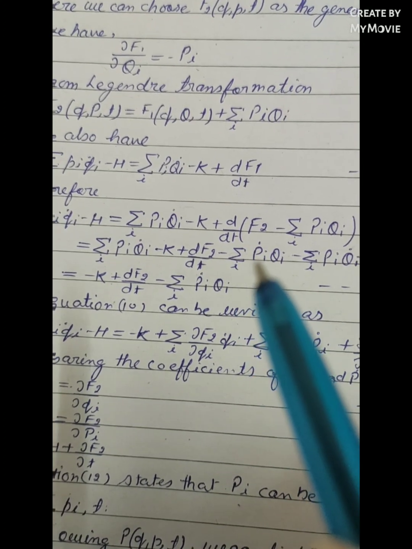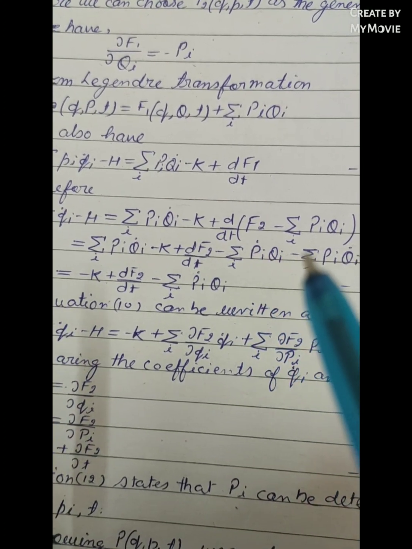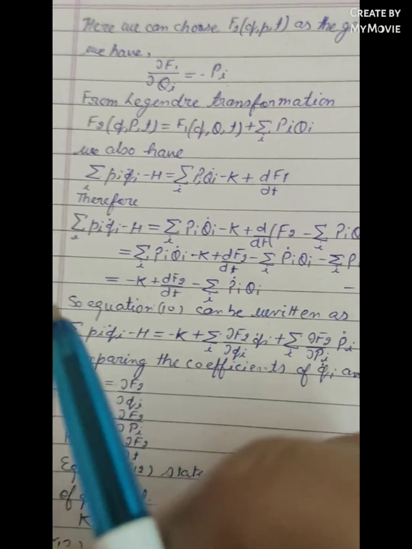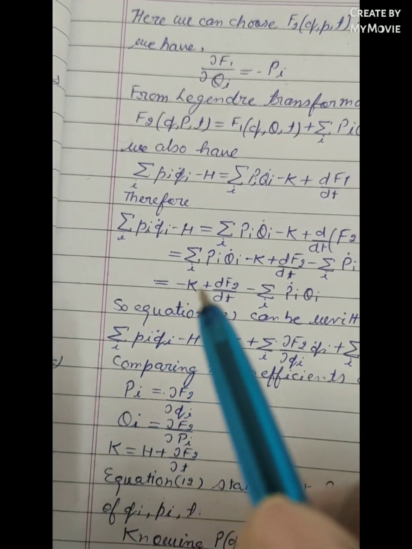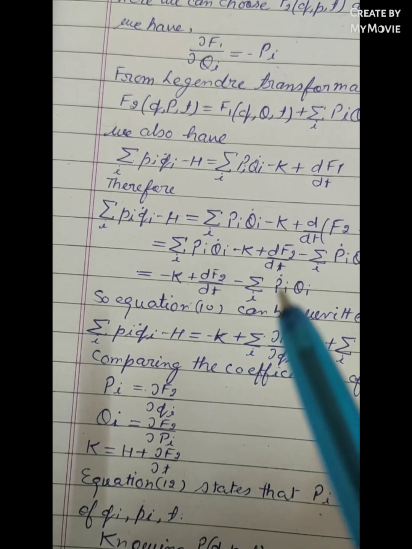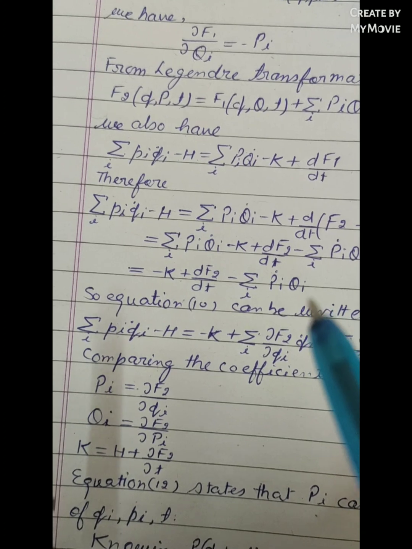So Σ Pi dot Qi − Σ Pi Qi dot equals −K + dF2/dt − Σ Pi dot Qi.